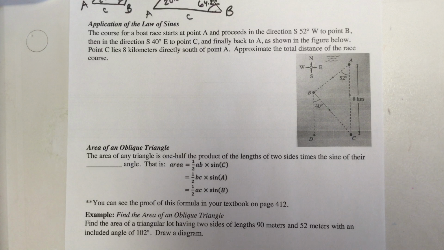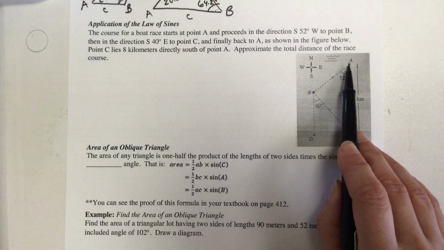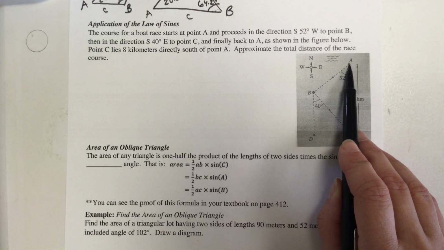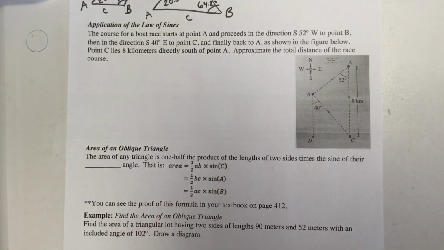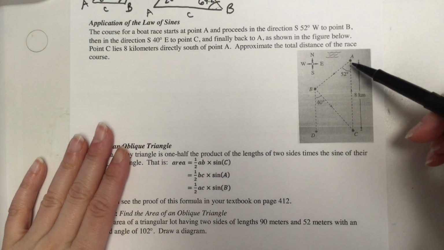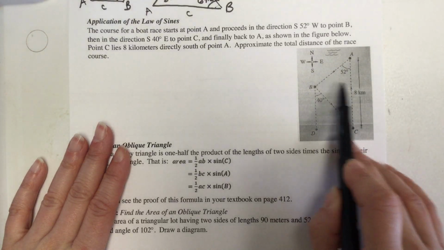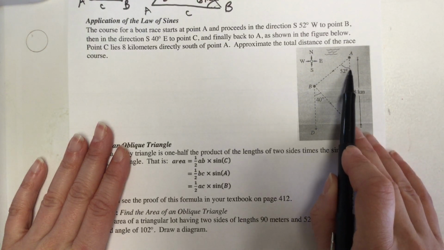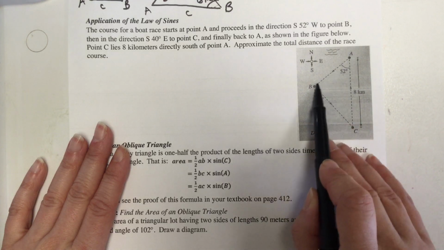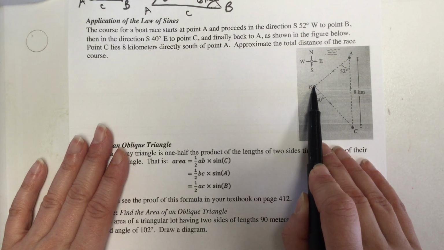It says the course for a boat race starts at point A. So this is where you start. It proceeds in the direction south 52 west. So you're traveling to the south. Remember, you have to use that vertical line. Then you're going to the west 52 degrees. So from the south line, 52 degrees, that's how they figure out how to go to point B.